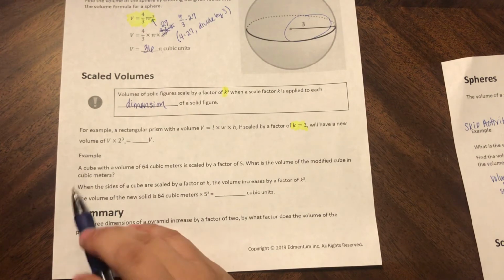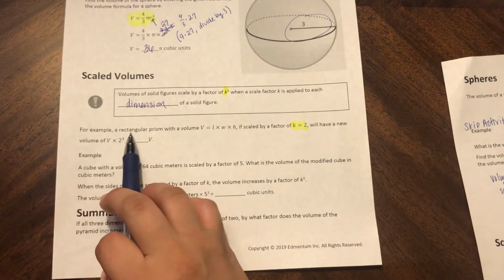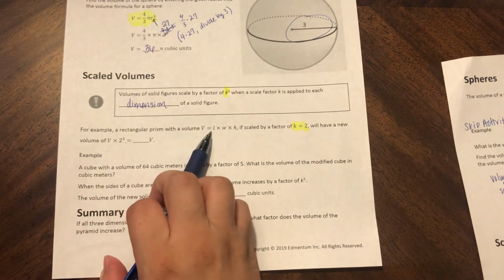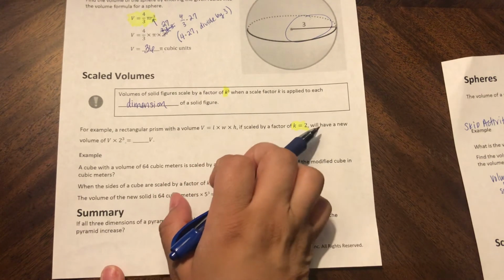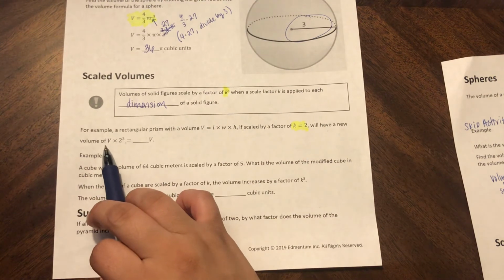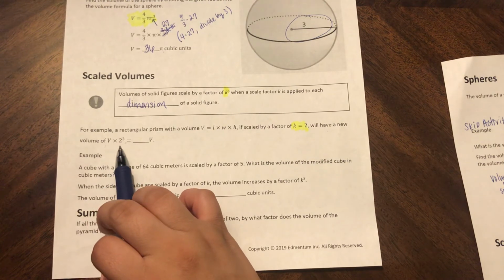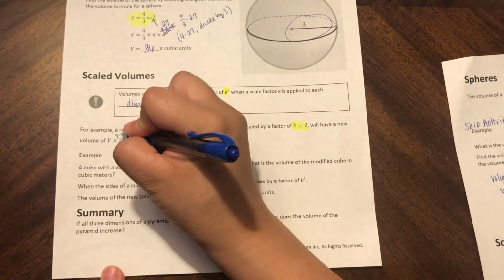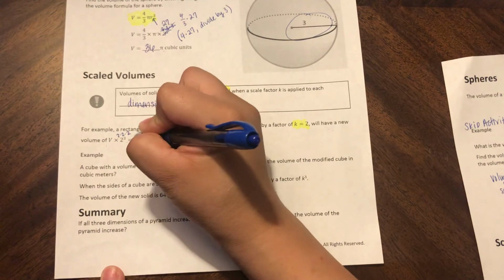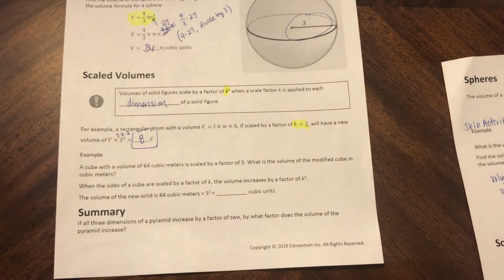So let's look at an example here. A rectangular prism with a volume of length times width times height is scaled by a factor of k equals 2. It will have a new volume of, you take the volume and you multiply it not by 2, but by 2 to the third. 2 to the third would be 2 times 2 times 2, which is 8. So that would be your new volume. Whatever the volume was, multiply it by 8.